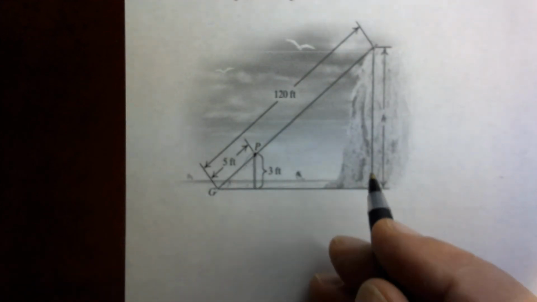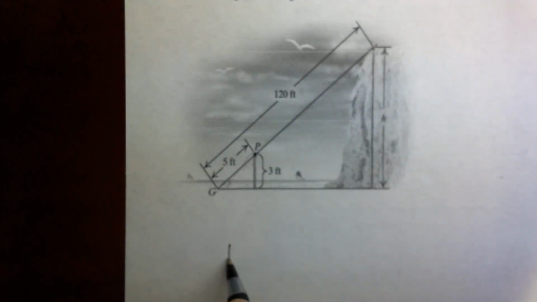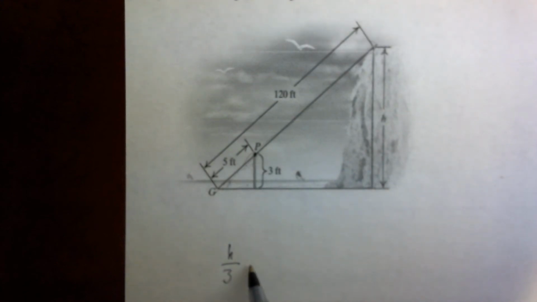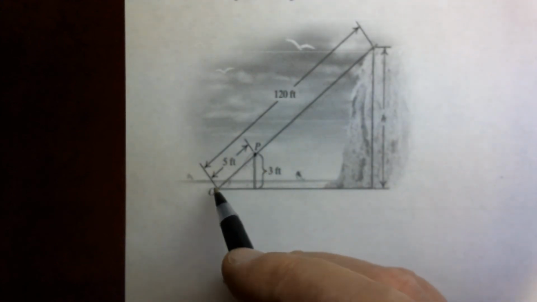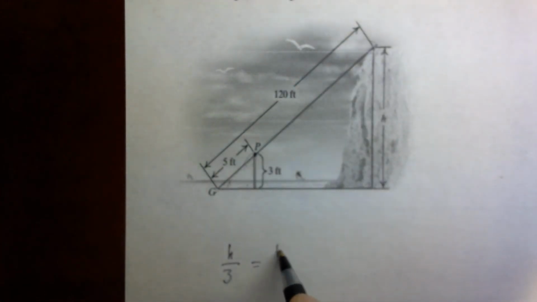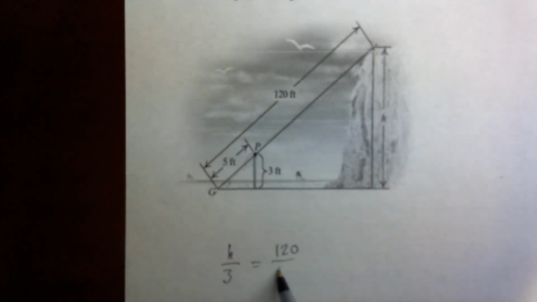So let us set up the proportion. The height of the larger triangle is h, and the height of the smaller triangle is 3 feet. And then the hypotenuse of the larger triangle is 120, and the hypotenuse of the smaller triangle is 5 feet. So this is for the larger triangle, and this is for the smaller triangle. And here all the units are the same, they're all measured in feet.